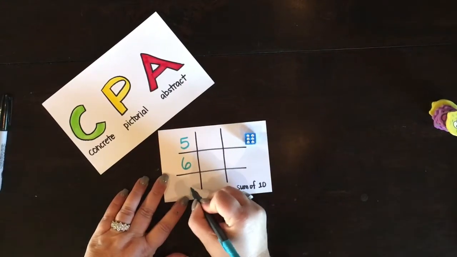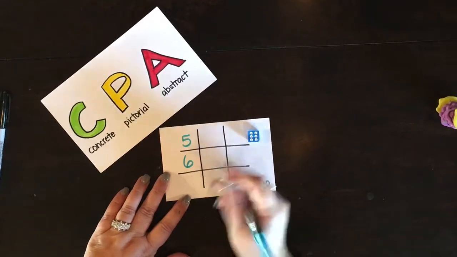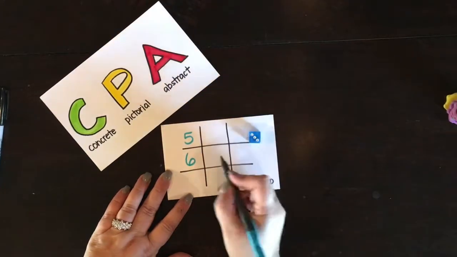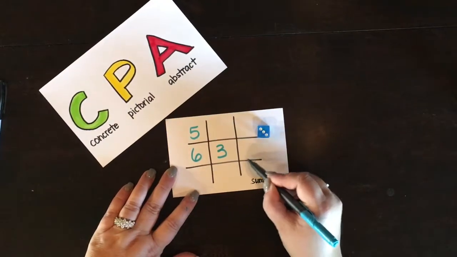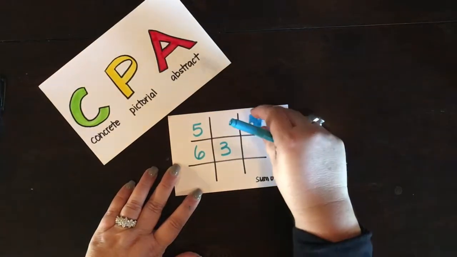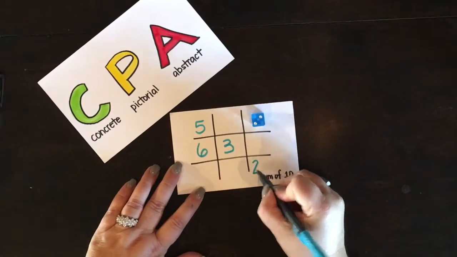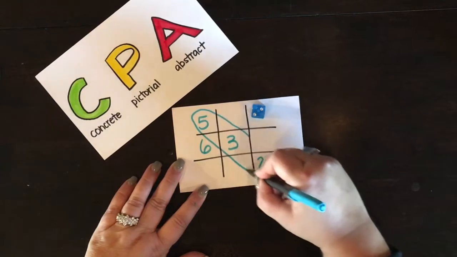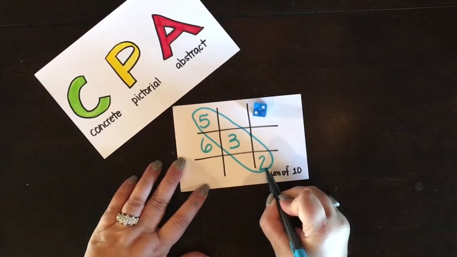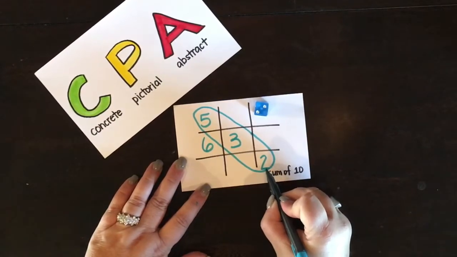So if I'm to place something here, I'm just going to be using it as a placeholder. Our next roll is 3. So in order to get 10 here, we need to roll a 2. So when we do roll our 2, we end up with 5 plus 3 plus 2 gives us our sum of 10. The last person to place the addend is the winner for that round.